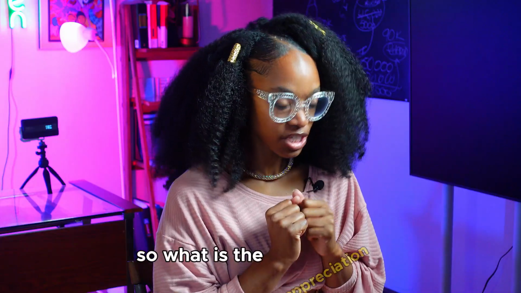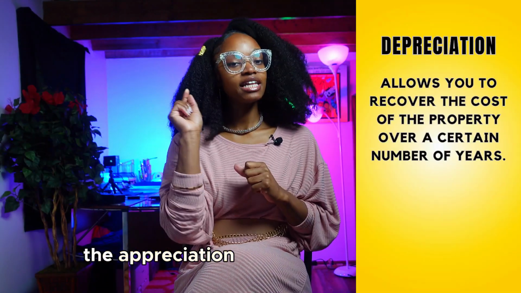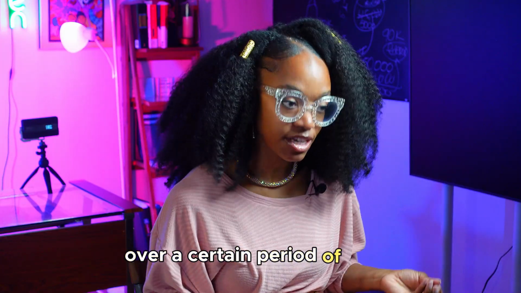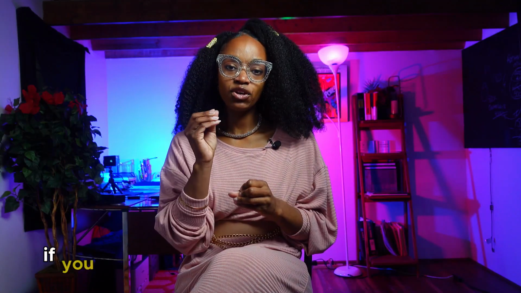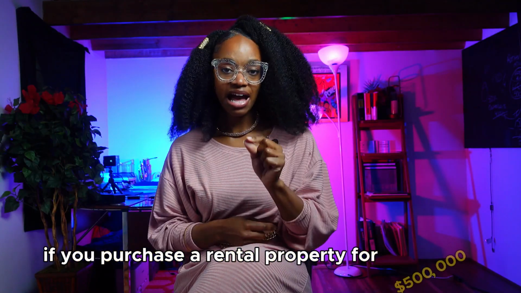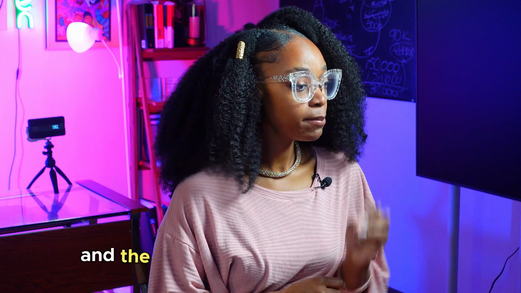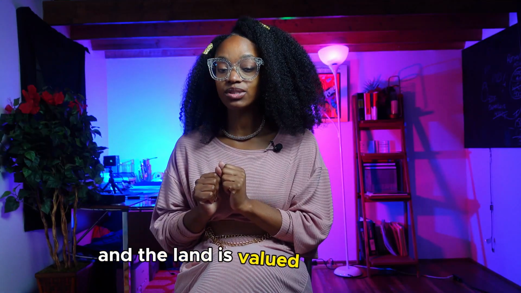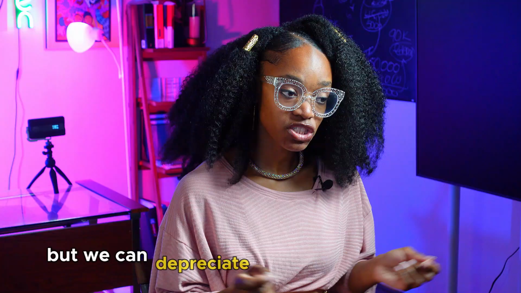So what is depreciation? Depreciation allows you to recover some of the cost of that particular property over a certain period of years. For example, if you purchase a rental property for $500,000 and the building is valued at $300,000 and the land is valued at $200,000, we know that you cannot depreciate the land, but we can depreciate the building.